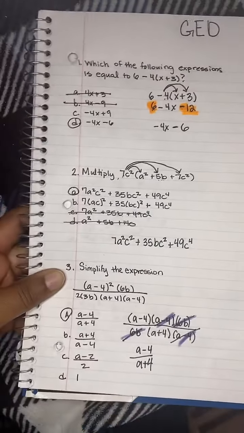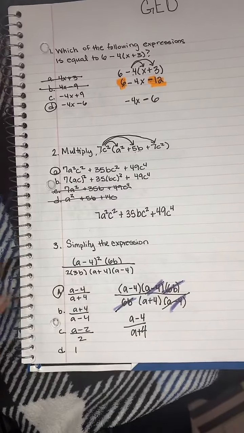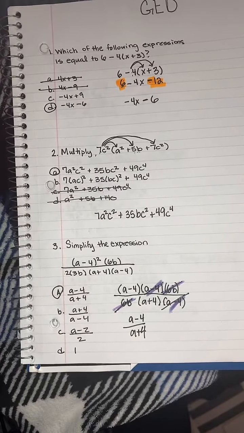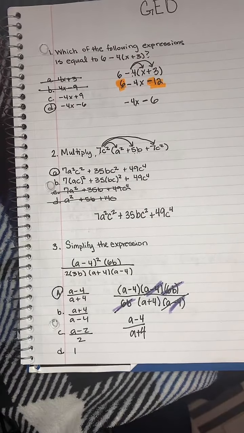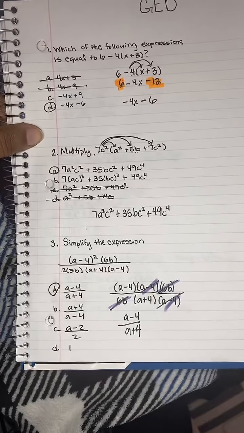And then we could keep on going, so I'll show you why. 7 times 7 gets us 49. And then C squared times C squared, we'll add those exponents, get you C to the 4th.